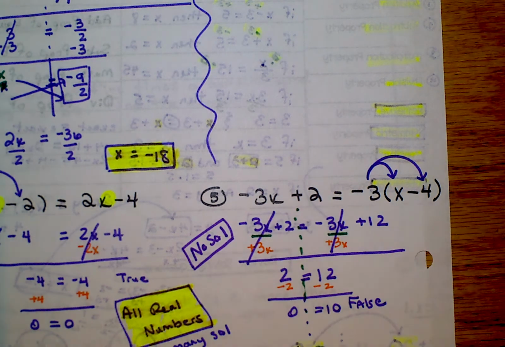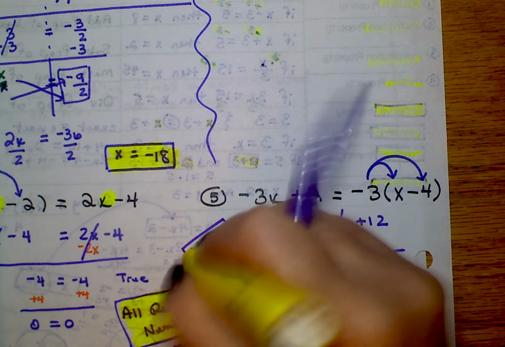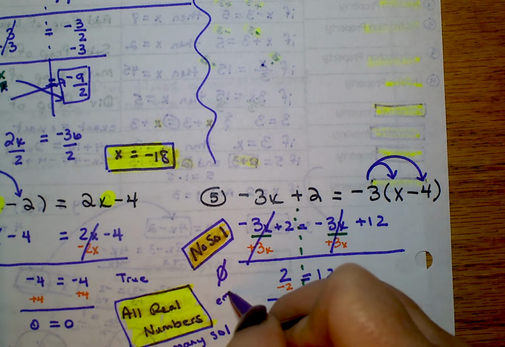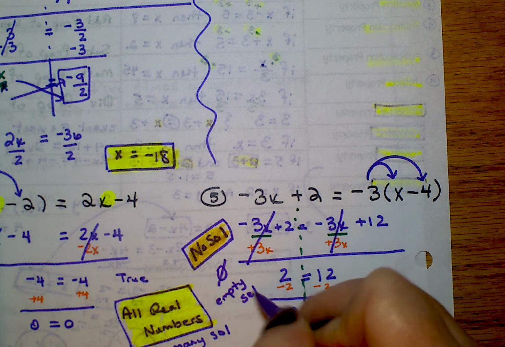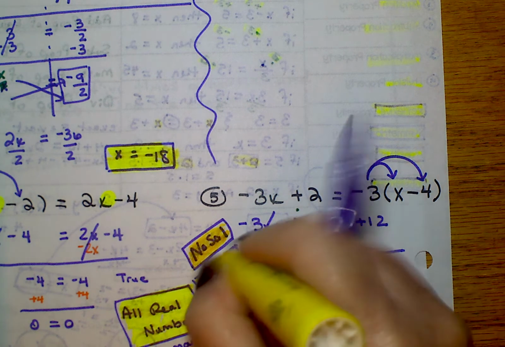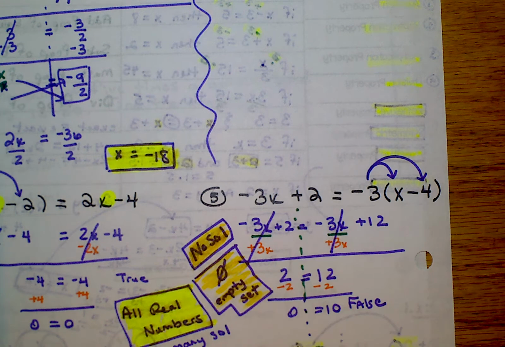Sometimes you will see that written as the empty set. Okay? This would be considered the empty set. Never put a slash through 0 unless nothing works. Okay? What that means is nothing works in that problem, not even 0.